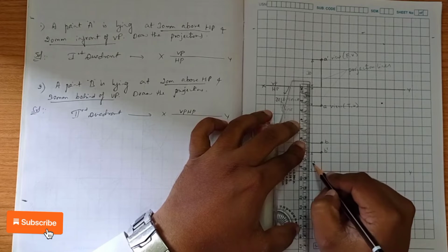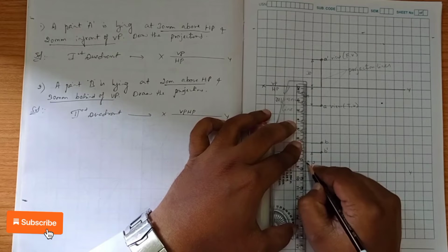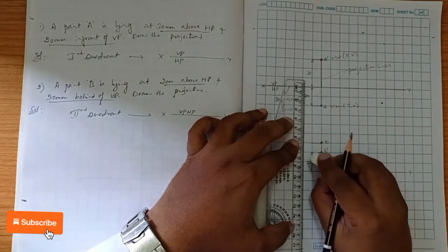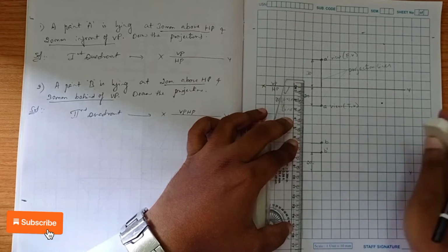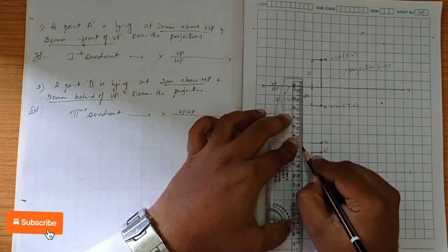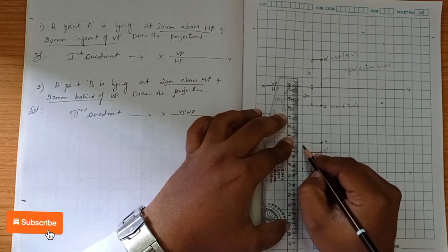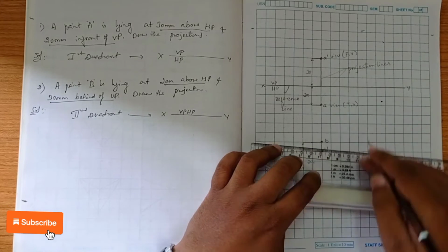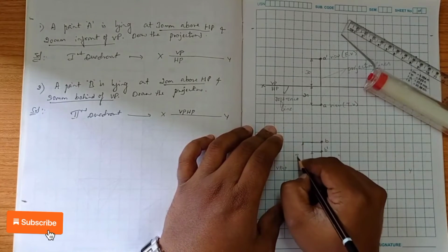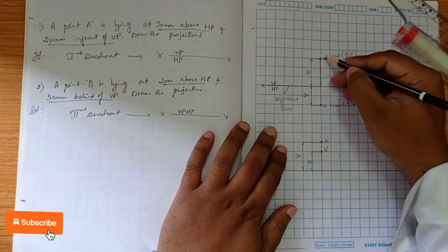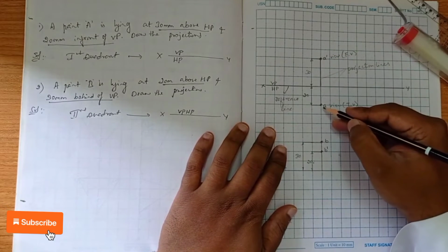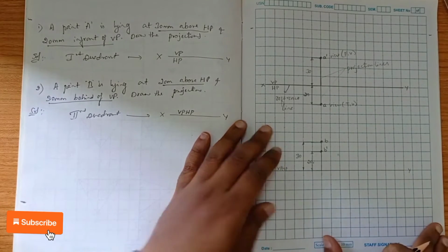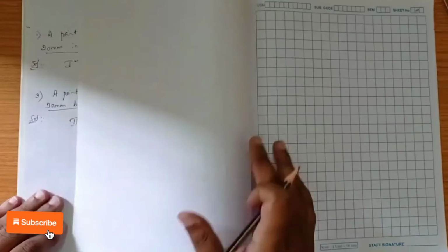So this is 20, and similarly this is 30. On the same collinear line we get the views, the top view and front view. So we are done with the second problem also. Now we will move to the third problem.